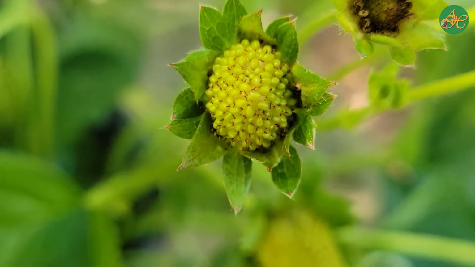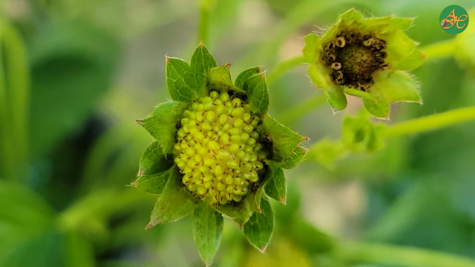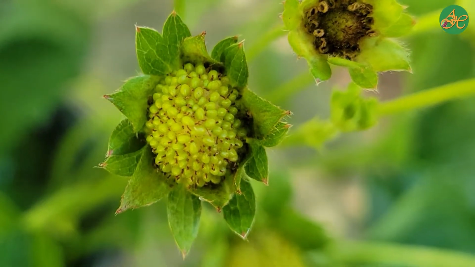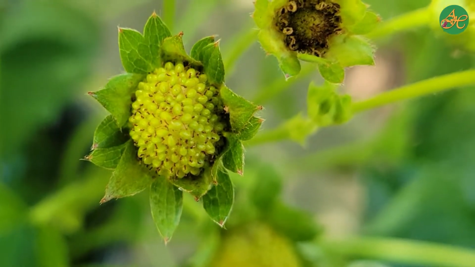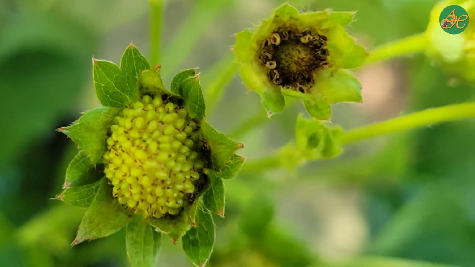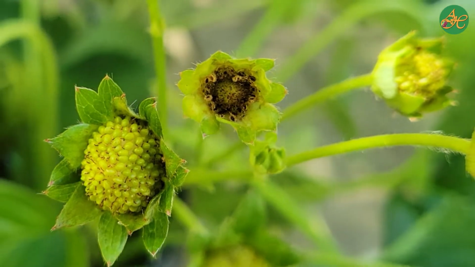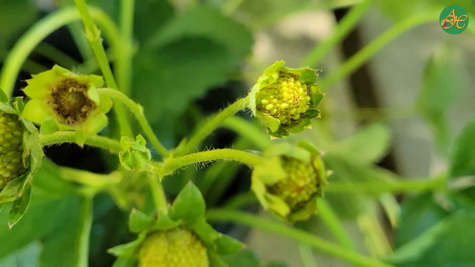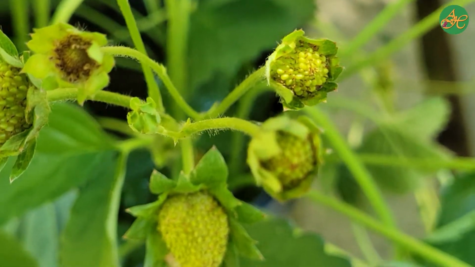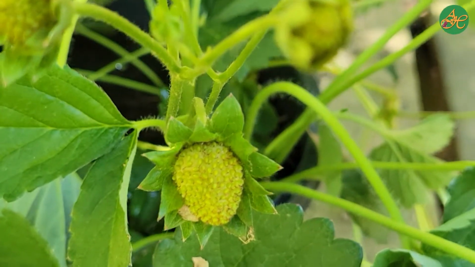Take note of all the different details there. The leaves, the little seeds. Note everything you can. And I'm going to hope that the camera stays in focus as we try to zoom around some of these for you. There's a nice big one.